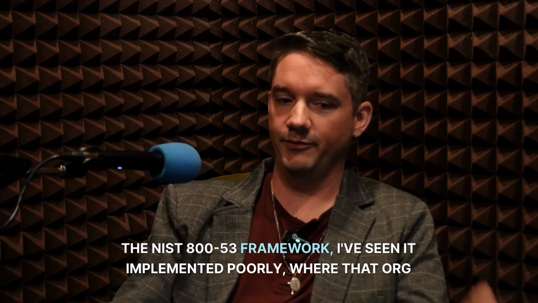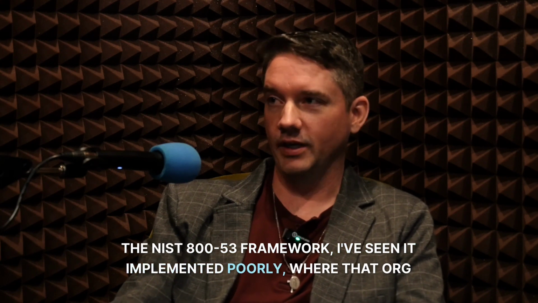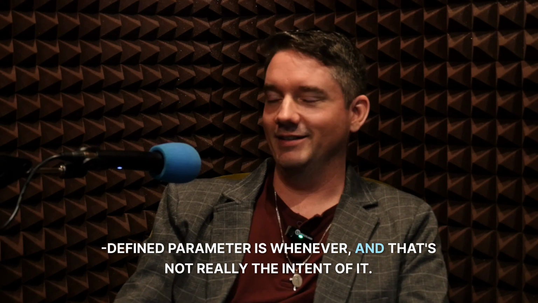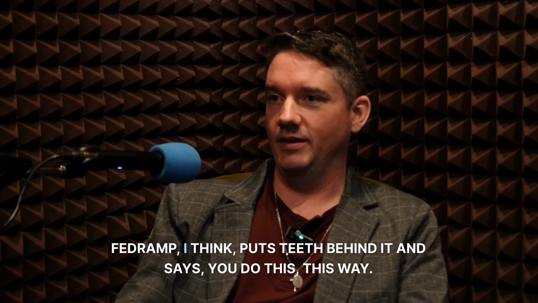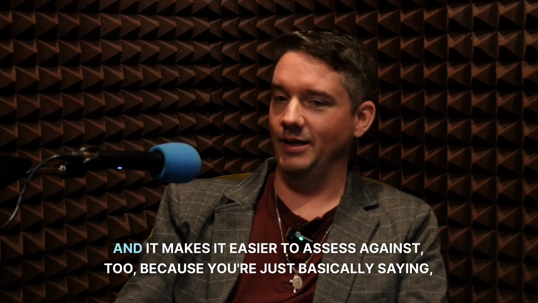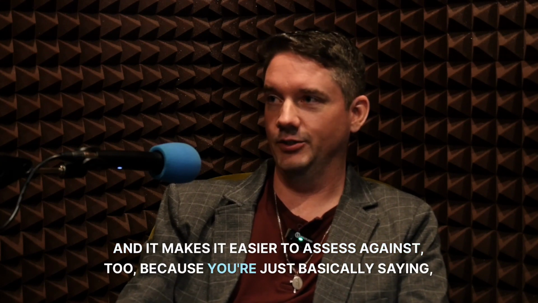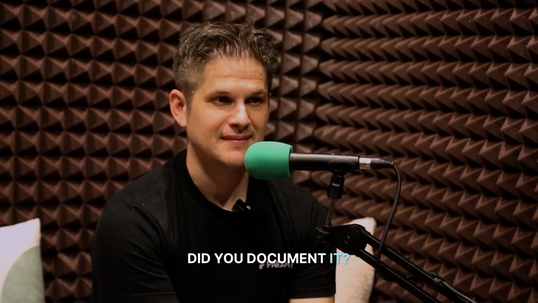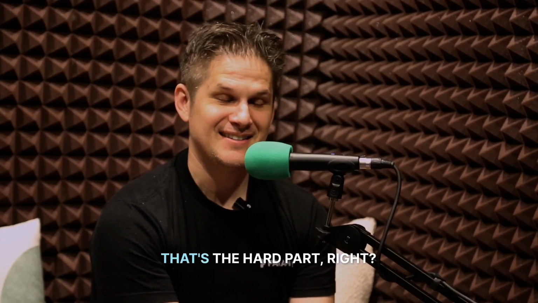The NIST 800-53 framework, I've seen it implemented poorly where the org-defined parameter is "whenever." That's not really the intent of it. FedRAMP, I think, puts teeth behind it and says you do it this way. It makes it easier to assess against, too, because you're basically saying, do you do the thing? How did you do the thing? Did you document it? That's the hard part, right?